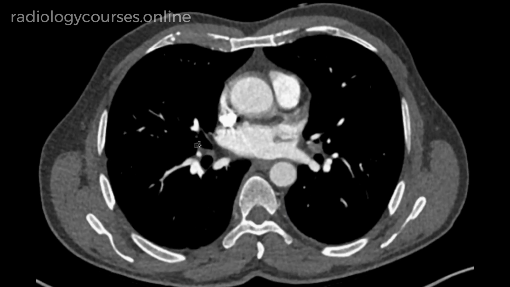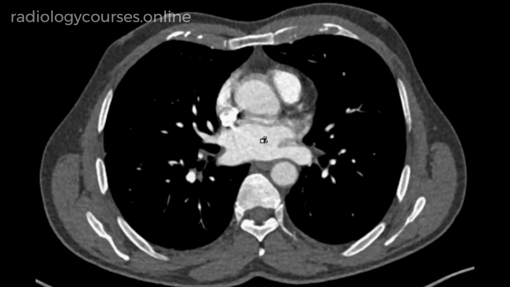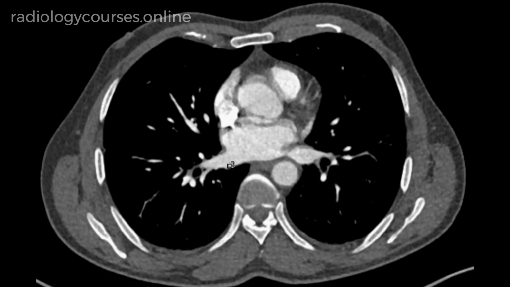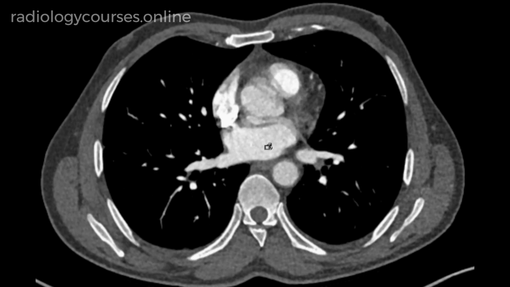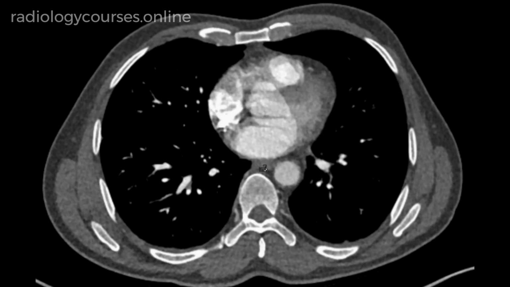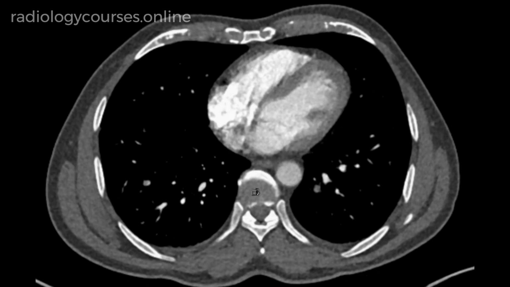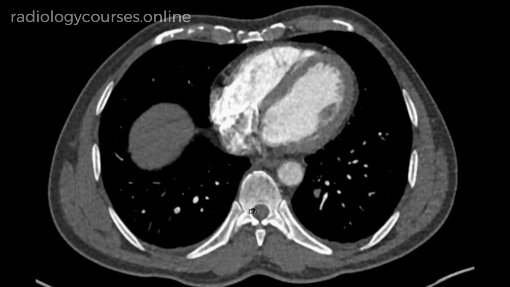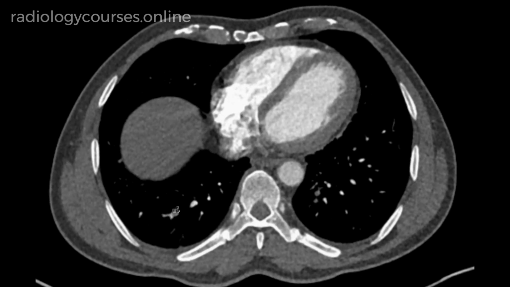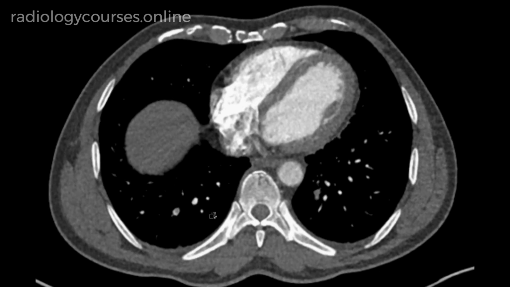And as we come down, we start seeing the lobar arteries. And as we come lower down, the lobar branches are dividing into segmental branches. And as I come lower down, what we see here is at the level of branching of the segmental arteries, there is definitely a filling defect.